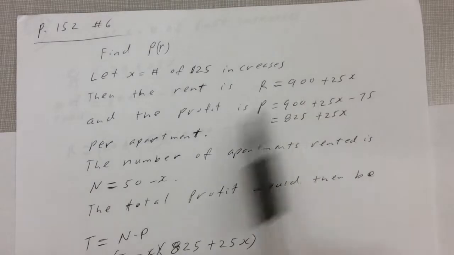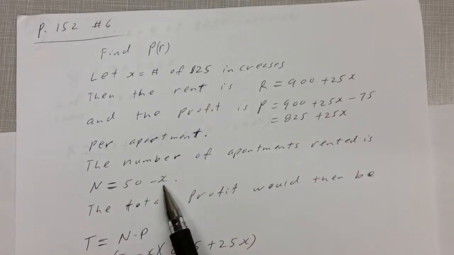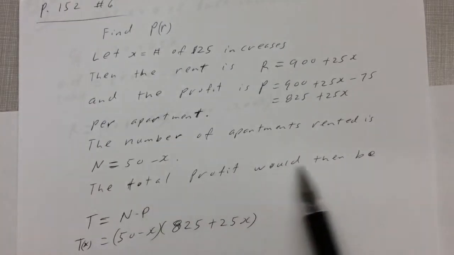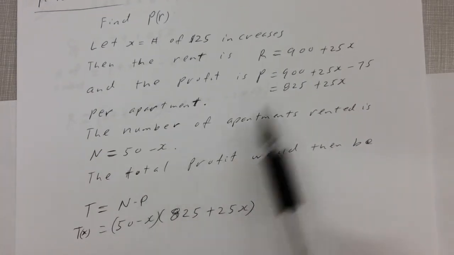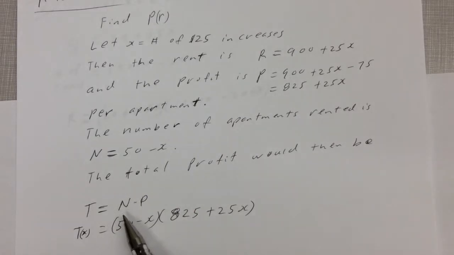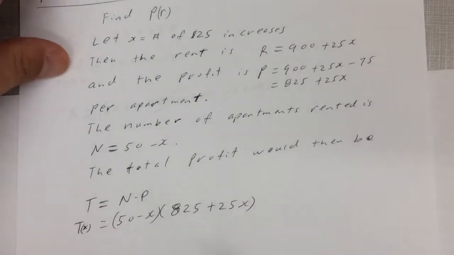So when it's 900, it's full. For every $25 increase, it goes down by 1 apartment. So the total profit would then be n times p, the number times the p. Okay, so t equals n times p, which is the product of these two. Now you're going to expand, take the derivative, and solve.